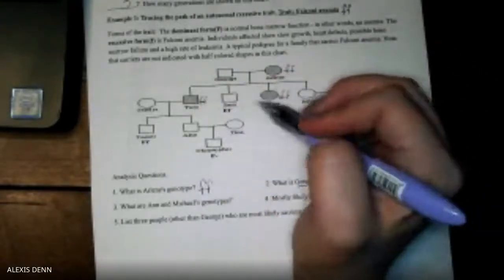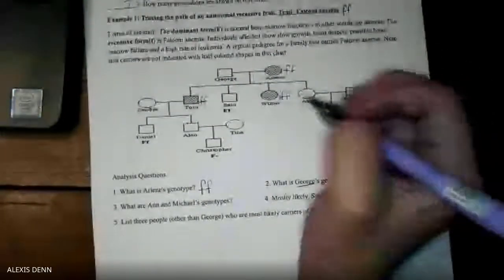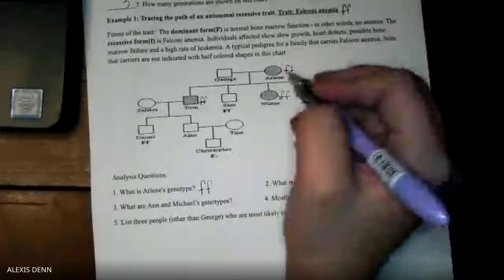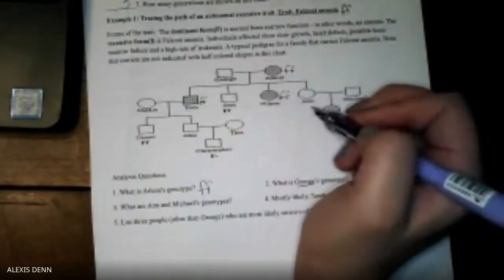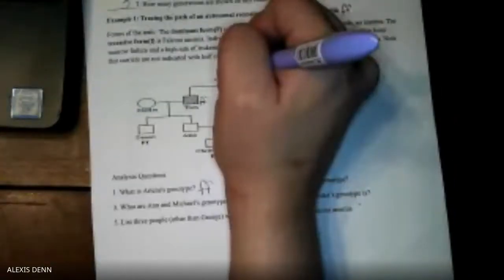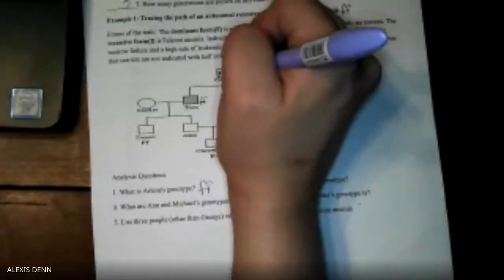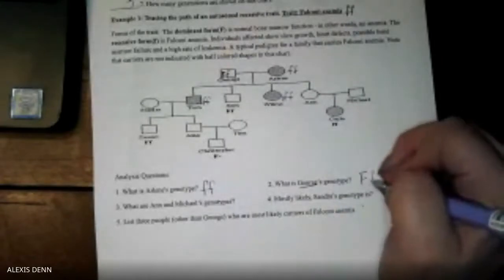For these 2 children, Tom and Wilma, to be affected, they have to be homozygous recessive. That means they got a little f from mom, but they also got a little f from dad. Dad doesn't have the trait, but he still has the recessive allele. So for his children to be affected by this, George has to be heterozygous, big F, little f.